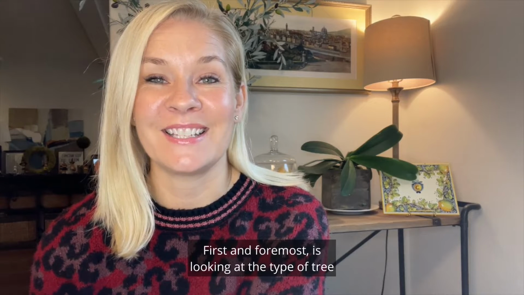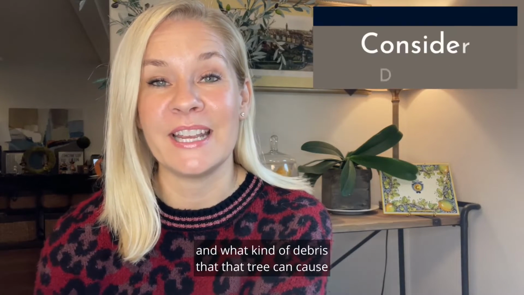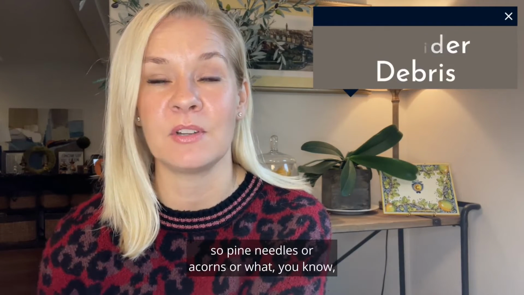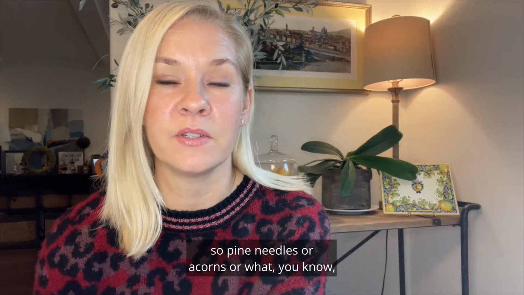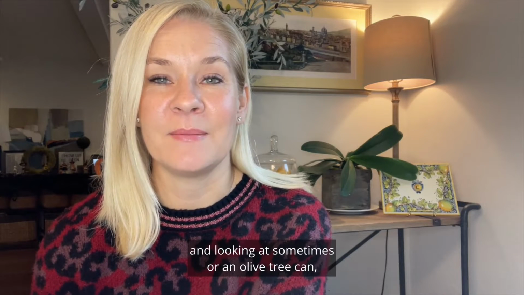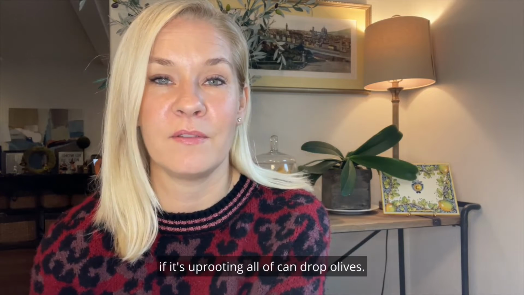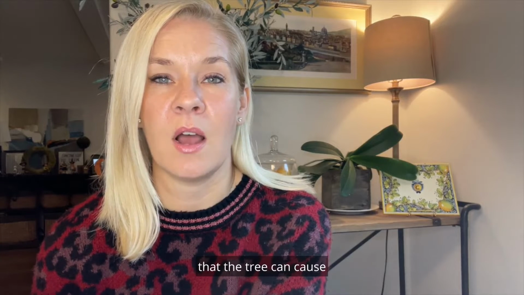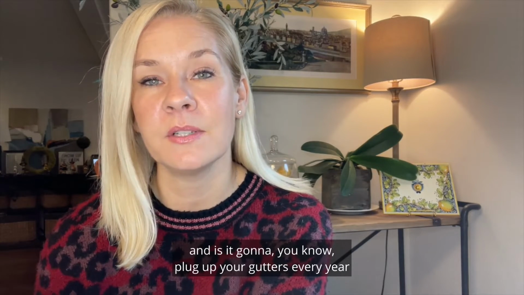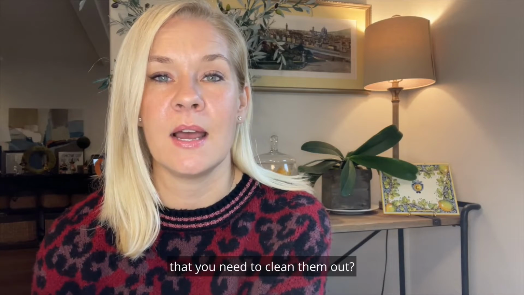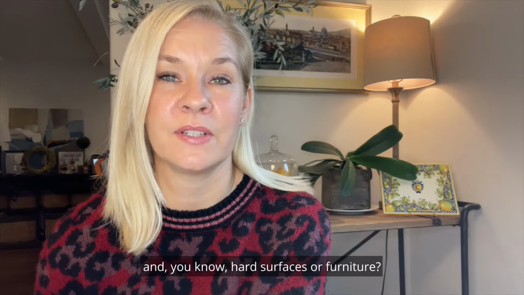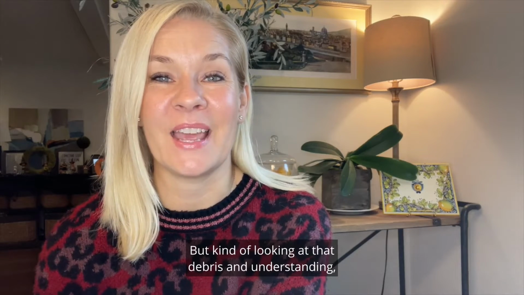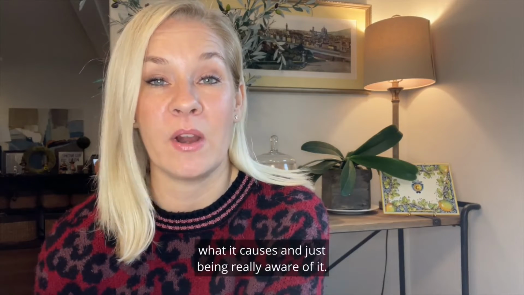First and foremost is looking at the type of tree and what kind of debris that tree can cause, whether it's a deciduous tree and drops leaves, or pine needles, or acorns, or, if it's a fruiting olive tree, it can drop olives. So look at the debris that the tree can cause. Is it going to plug up your gutters every year so you need to clean them out? Is it going to stain patios, hard surfaces or furniture? Understand what type of tree it is, what it causes, and just be really aware of it.